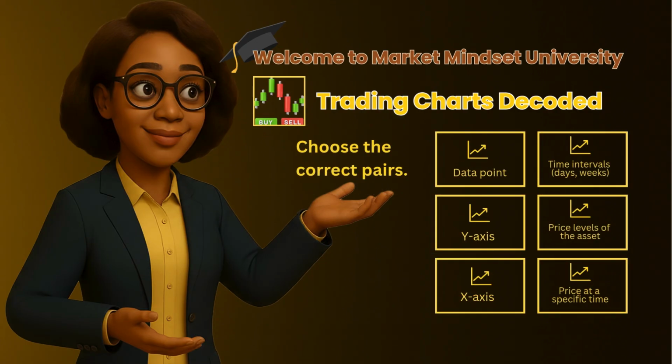Knowledge check. Let's do a quick review of what we've learned about line charts. Match each chart element with what it means. You have 10 seconds to jot down your answers.